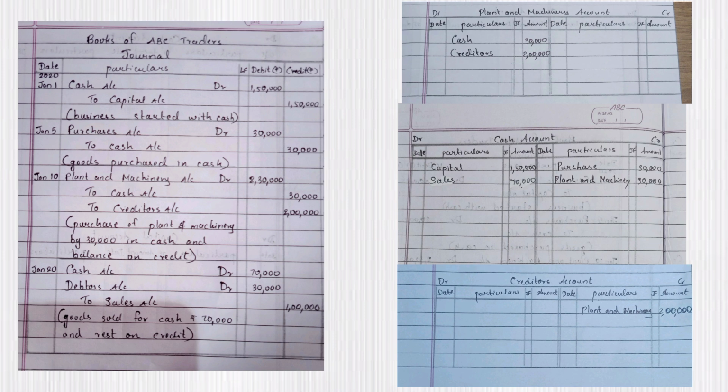Because creditors is on the same side as cash, right? So we don't have to take that. We just have to take the opposite side. That is plant and machinery. We are only taking plant and machinery into the cash ledger account. There it was debited, here we will credit it.